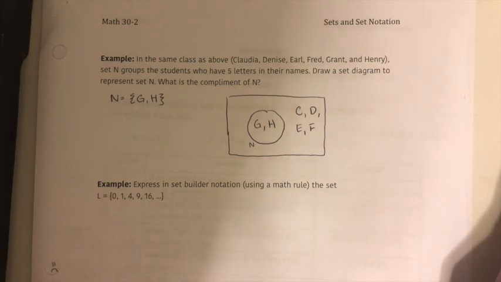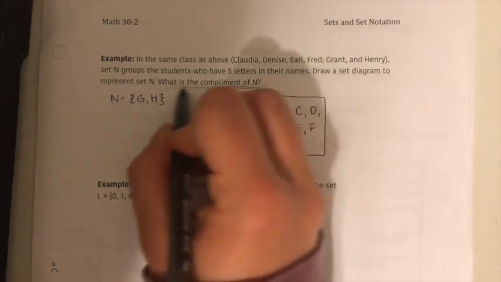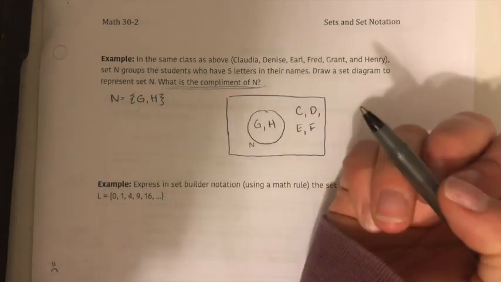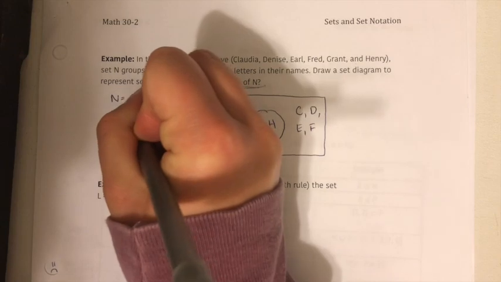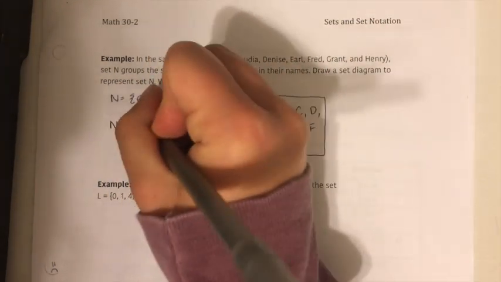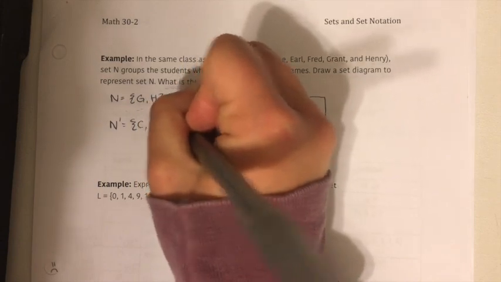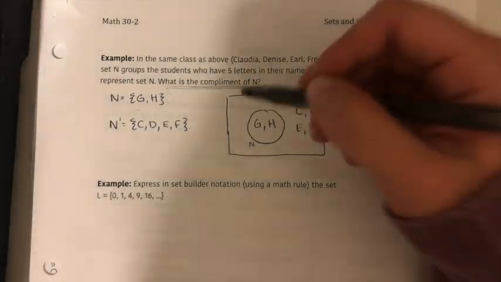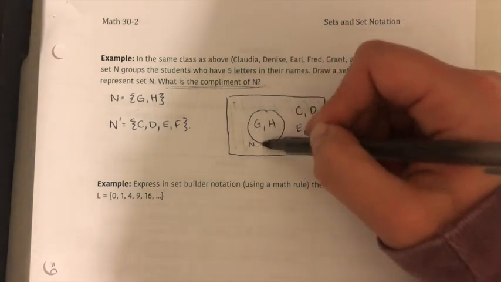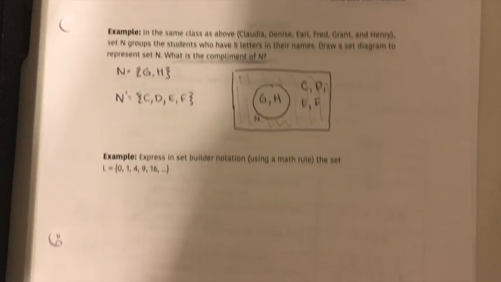Okay, what's the complement of N? So this is saying everything that's not in this set called N. So the complement of N would be C, D, E, and F. Claudia, Denise, Earl, and Fred. Okay, so essentially, anything outside of that set N would be the complement of N.